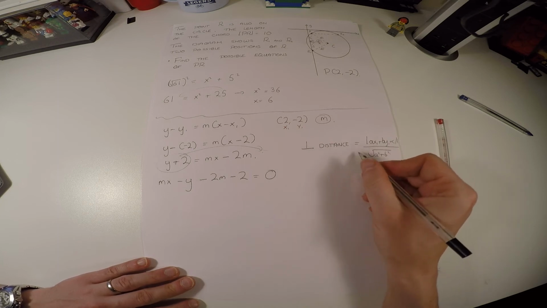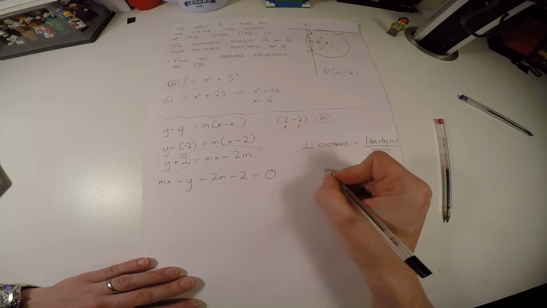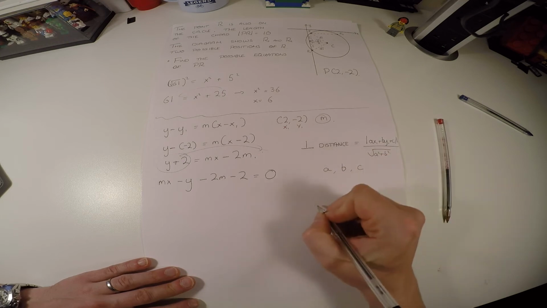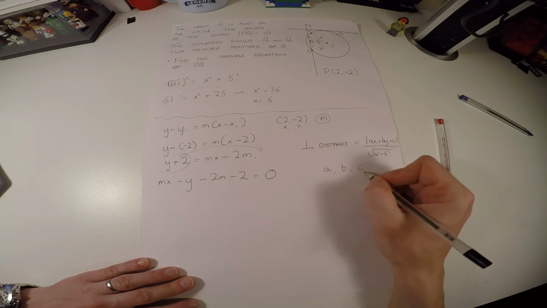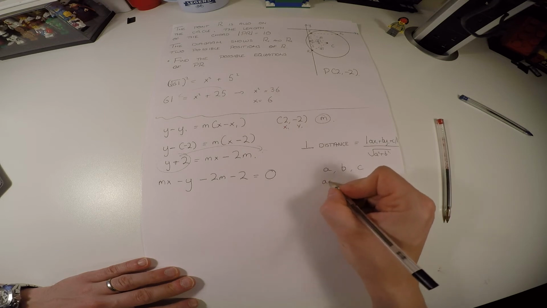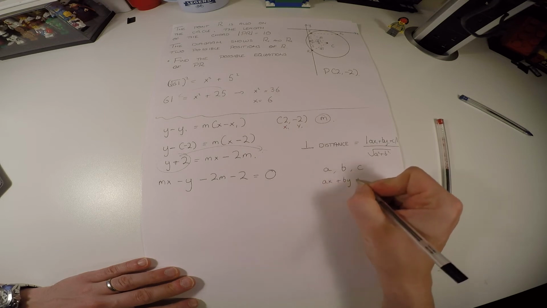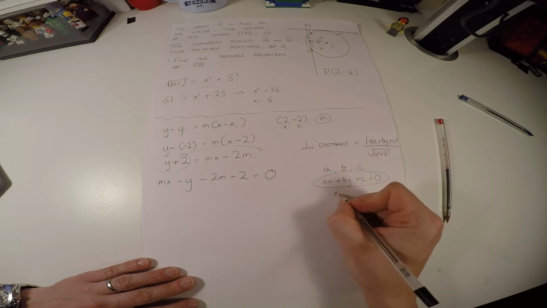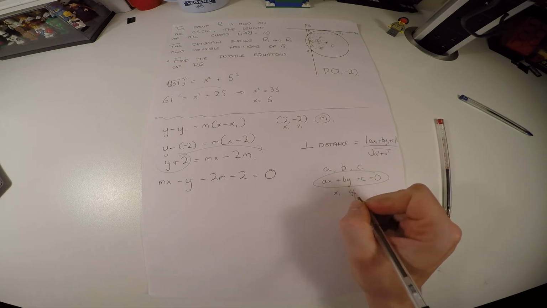So that's where you have some coefficients a, b, and c in your line equation, if you write your line equation as ax plus by plus c equals 0, and you also have some point x1, y1.